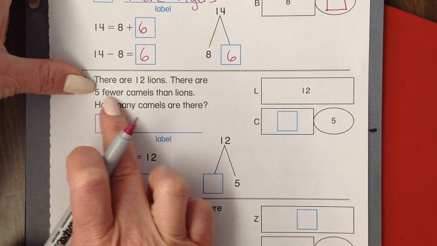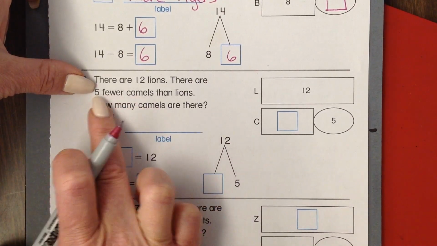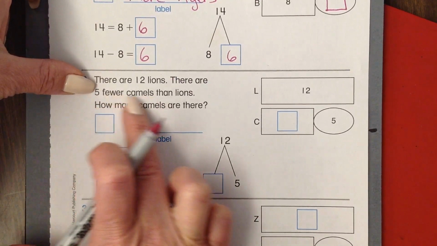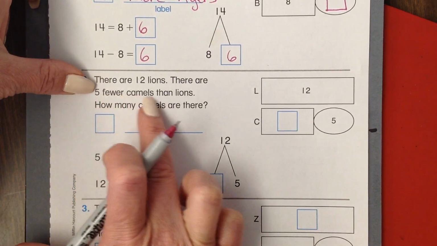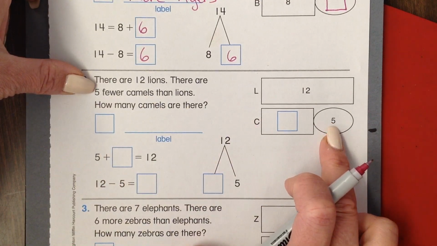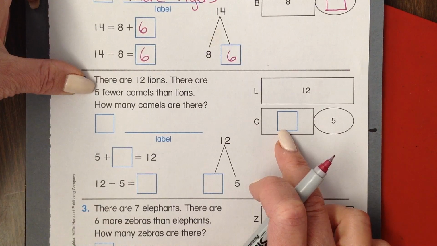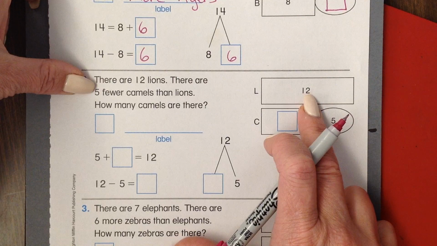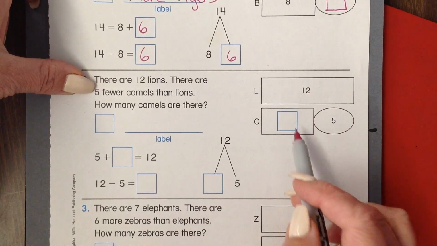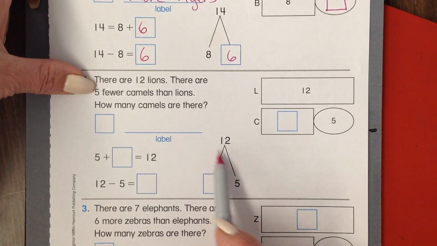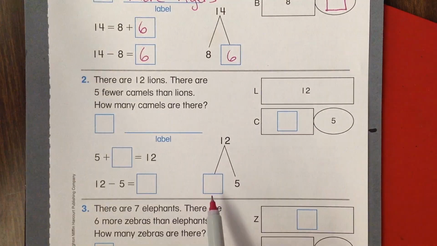Now it uses the words 5 fewer camels. It doesn't say that there are 5 camels. It says there are 5 fewer camels. So the fewer, this is our compare number. So our compare number goes here in the oval. It actually doesn't tell us how many camels there are, but it does tell us that there are 12 lions. So just like this looks like a math mountain, we can still put it down here. We have our compare number here, we have our total up here, and we have a missing partner here.